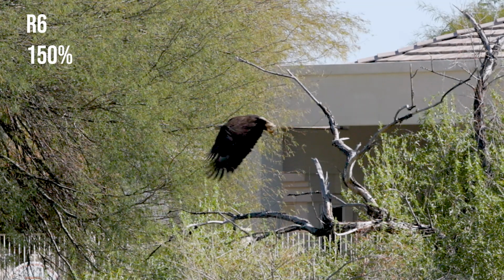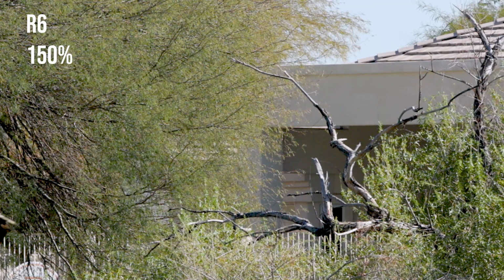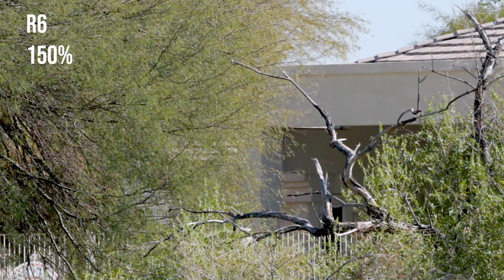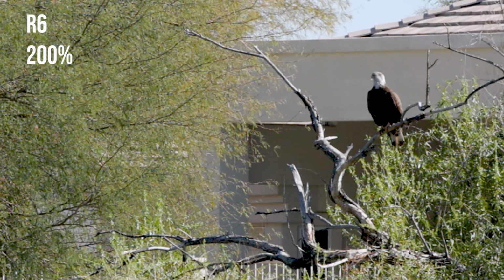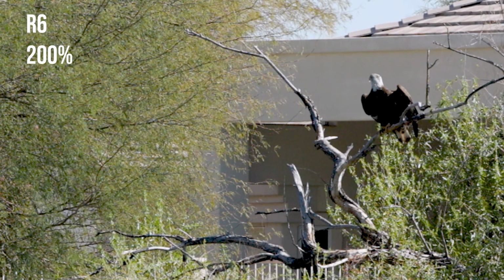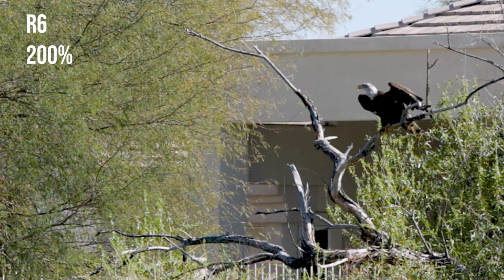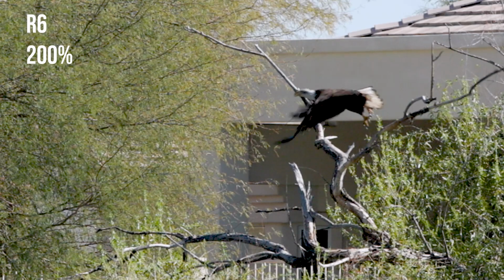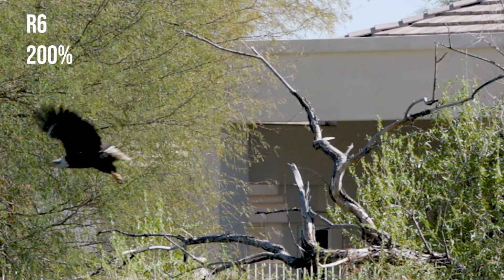Yeah, just slow motion is really cool, especially with birds landing and taking off. I really like that. And then 200. I didn't do 200% with the M6 Mark II, just because I couldn't get both eagles in the frame. And definitely the quality is not so good, cropped in 100%.